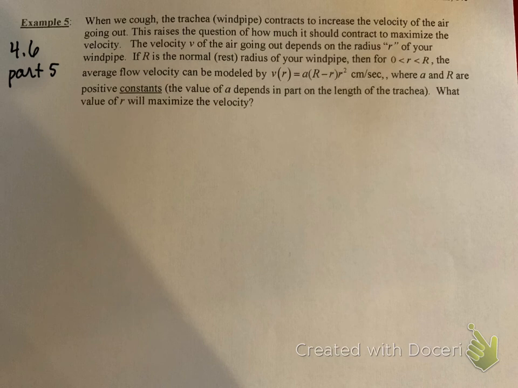The average flow velocity can be modeled by velocity at little r, that's when you cough, is equal to A times (big R minus little r) times r squared centimeters per second, where A and R are positive constants. The value of A depends, in part, on the length of the trachea. What value of r will maximize the velocity? So really quick, remember we're going to keep in mind that little r has to be a value between 0 and big R, and big R is your radius at rest.